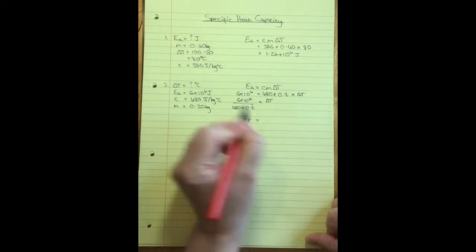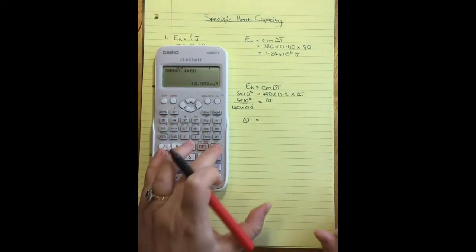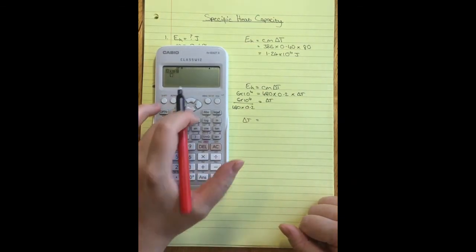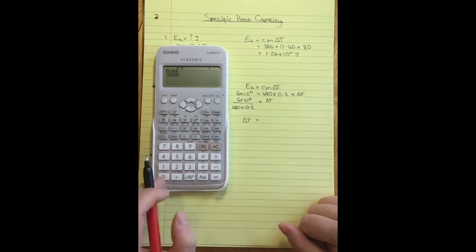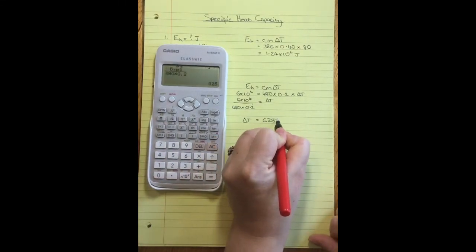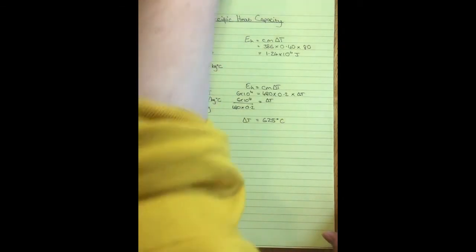Okay, and that whole thing is what's going to go into my calculator, using my fraction button to make my calculator screen look exactly like my page. 625 degrees C. It's a pretty big temperature change there.